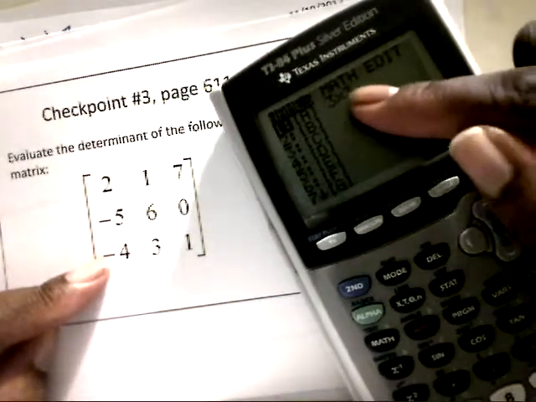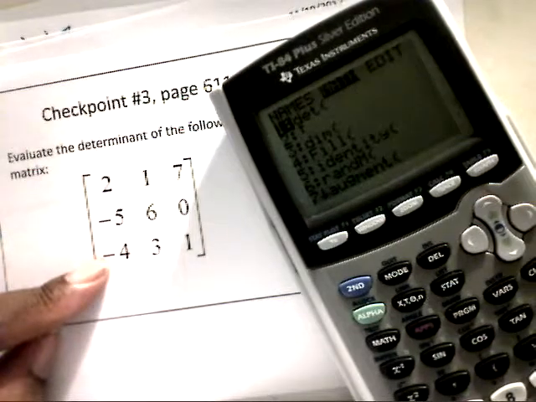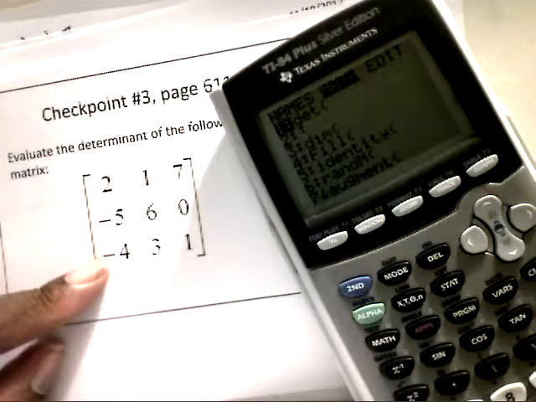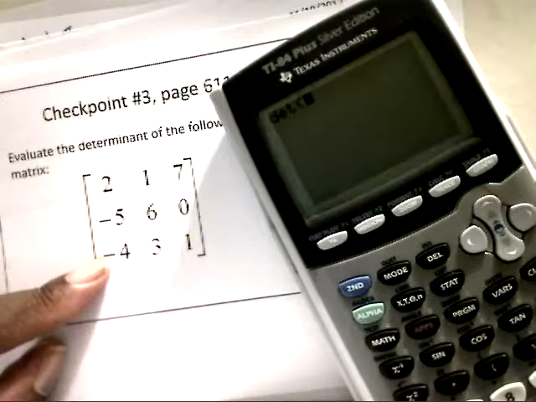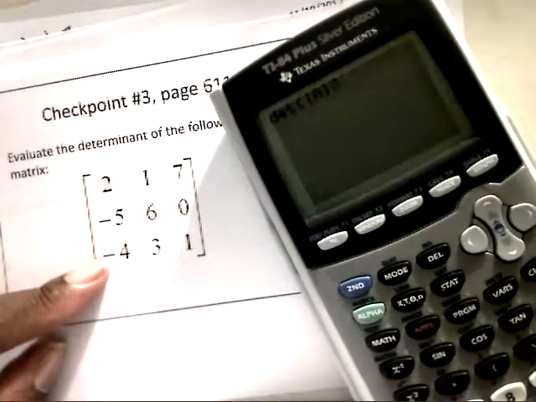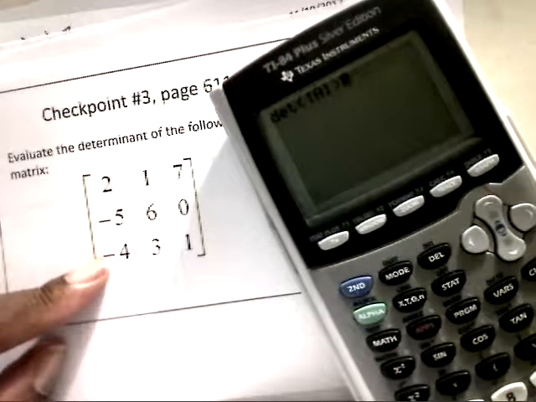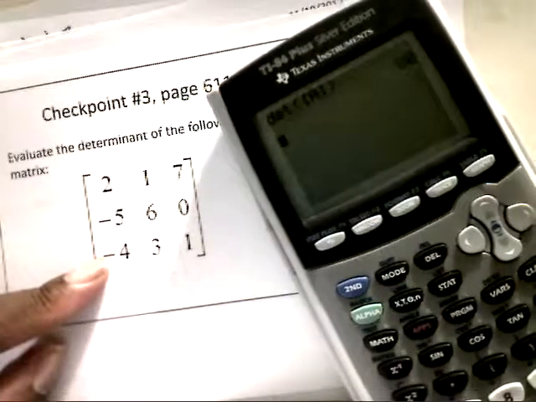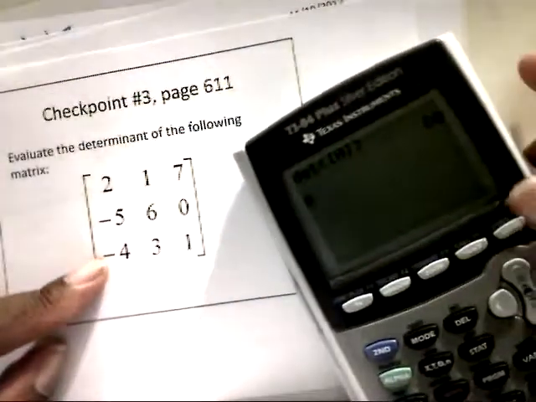But this time we want to select the menu that says math. So we use the right arrow key. Now notice in number 1 you're going to see DET. That's the abbreviation for determinant. So here we're going to find the determinant of this 3 by 3 matrix. So we're going to select number 1 for the determinant. Now we stored that matrix in A, so we're going to hit second matrix and then number 1 and then hit enter. Close your parentheses, then hit enter. As you can see, that determinant is, in this case here, 80.